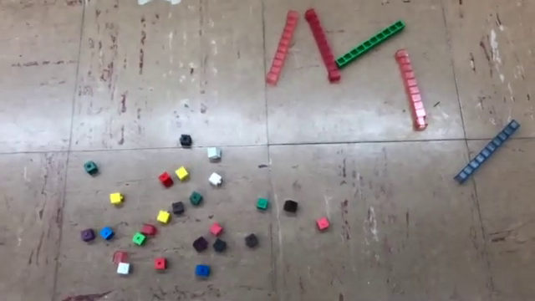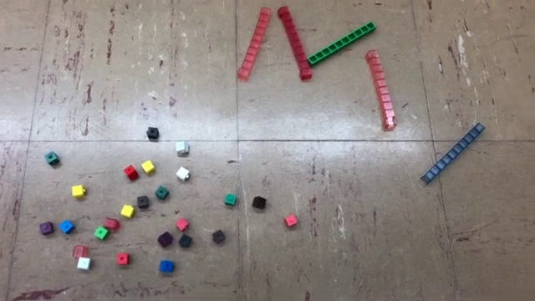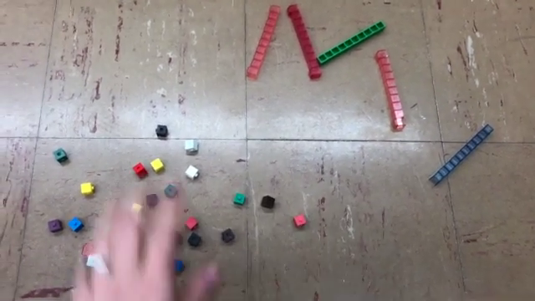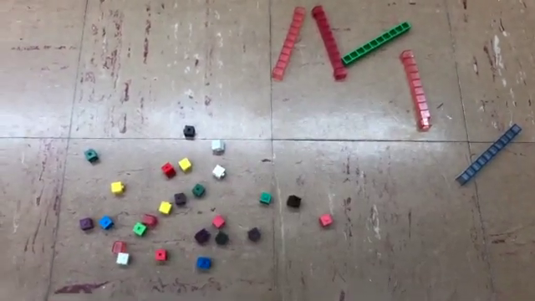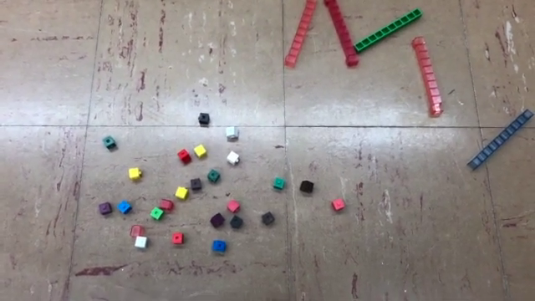Alright, guys, so I'm sitting on the floor today. We have some base 10 blocks sitting out here. So I've got some ones over here, some 10s over there. And today I want to remind you that we can make numbers in different ways.